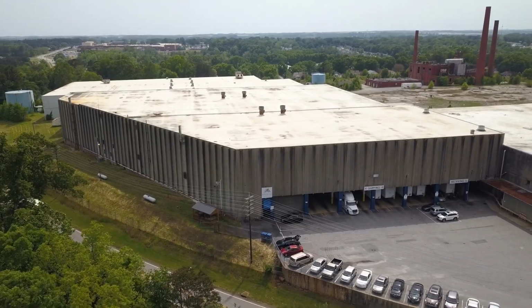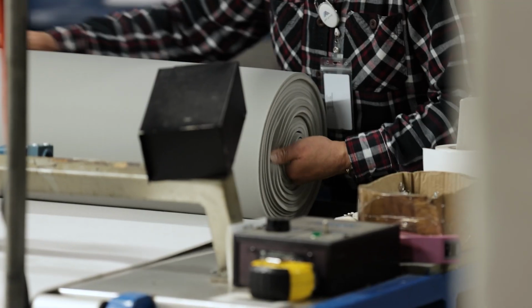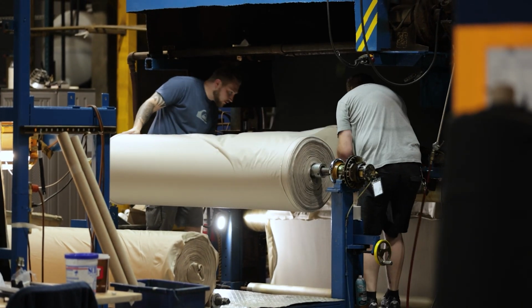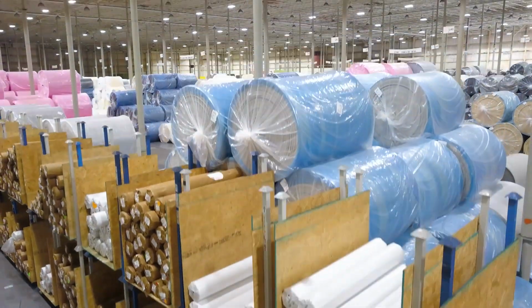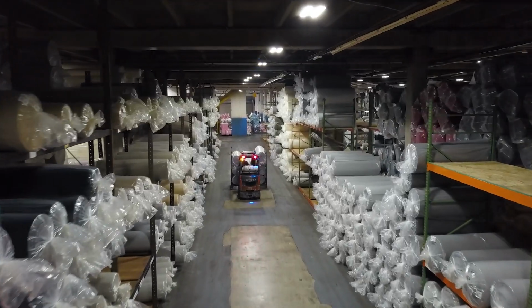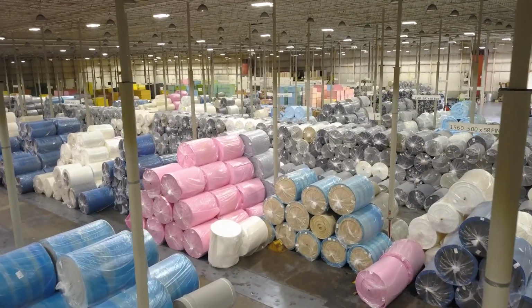AFF Group is a textile manufacturing and distribution company that does three types of products: vinyls, foam, and laminated goods, and all primarily in the seating segment. So if you sit on a seat, whether it's an office seat, a golf cart, or a car, that's our type of product. We've reduced our waste by 25%. We've also increased our production capability by 30% just by knowing when to manufacture what.